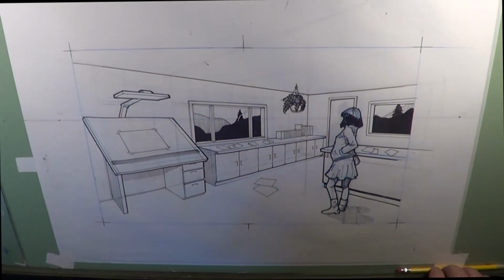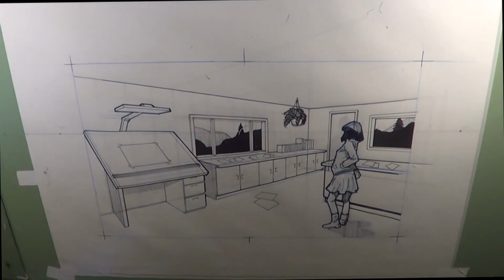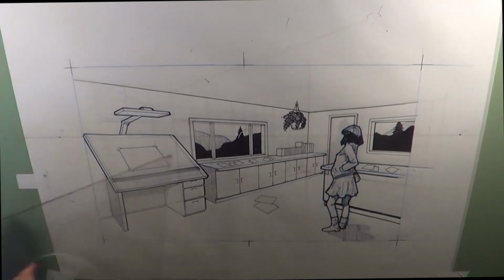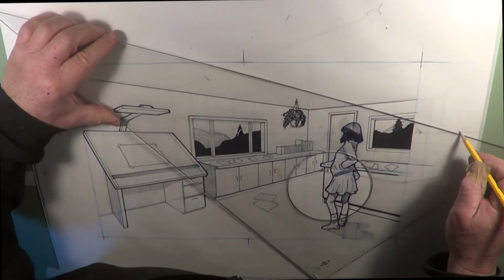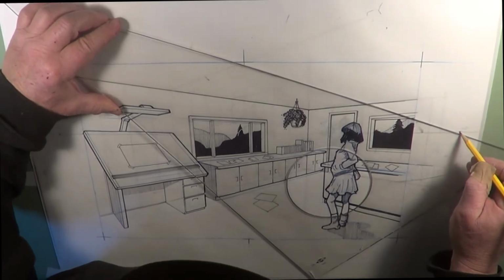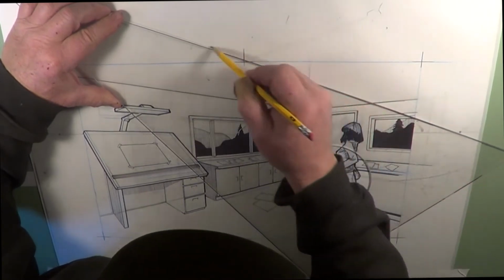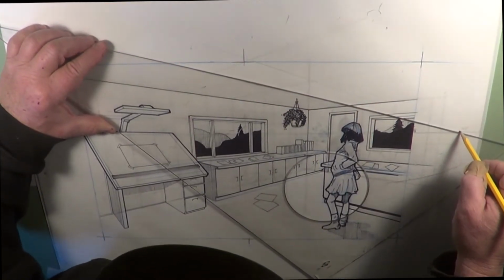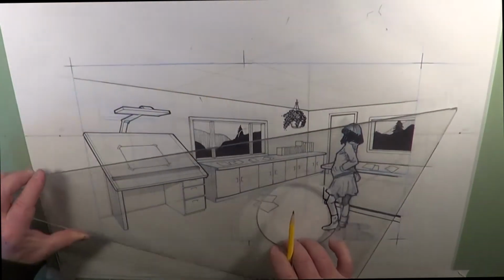So now I'm at the point where I'm going to add in those skylights. And that's going to involve the introduction of ellipses, which are an important part of perspective, and that'll get us into the next phase of perspective sketches. So down through the middle of this space I'm envisioning these things called light pipes.